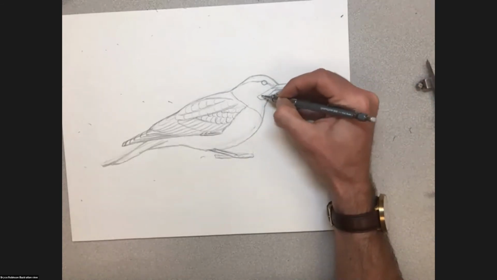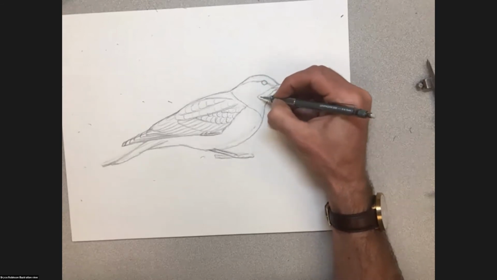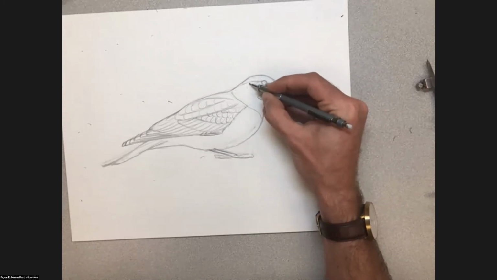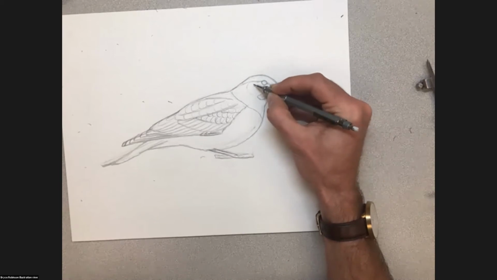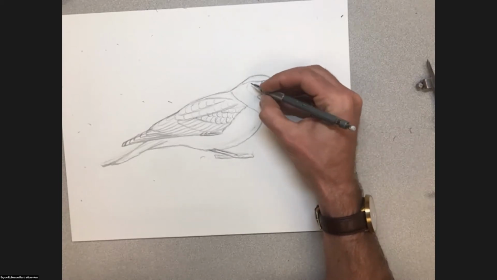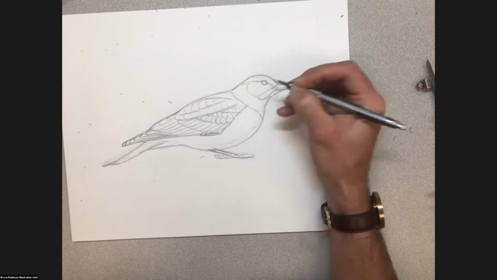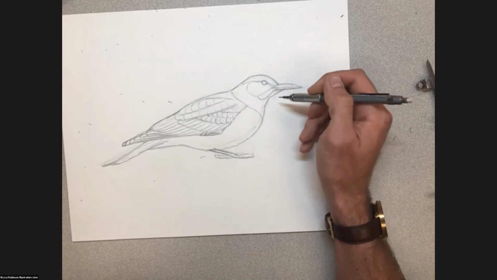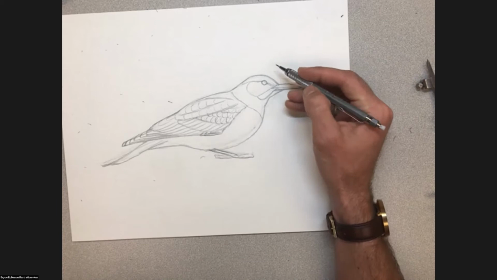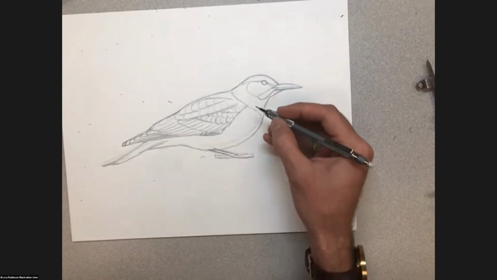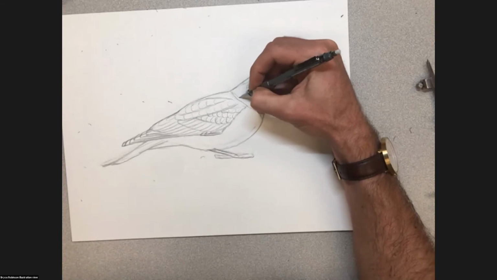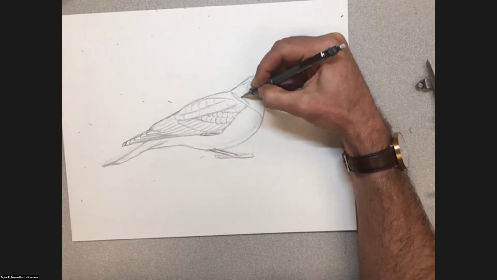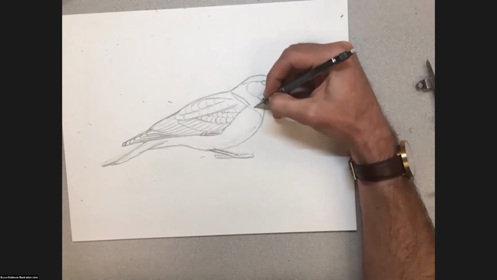And the malar on flickers extends about the same as the auriculars right here. The auriculars are what some people call the cheek patch. They cover where the ear is, right here on the cheek. And the shape of the auriculars and the extent of the auriculars is also something that's extremely important to get right, because it can really change how the shape of the head appears. I think what I'm seeing here is that my throat might be a little bit too long. So change that a little bit.